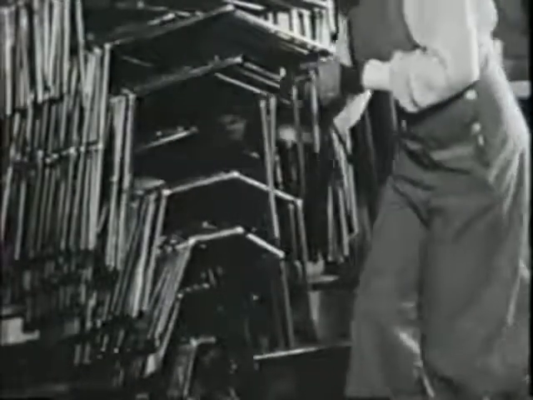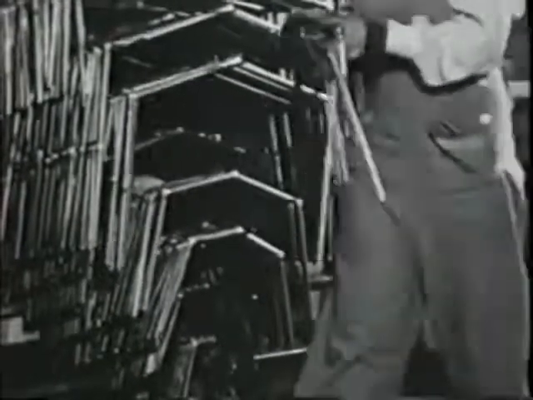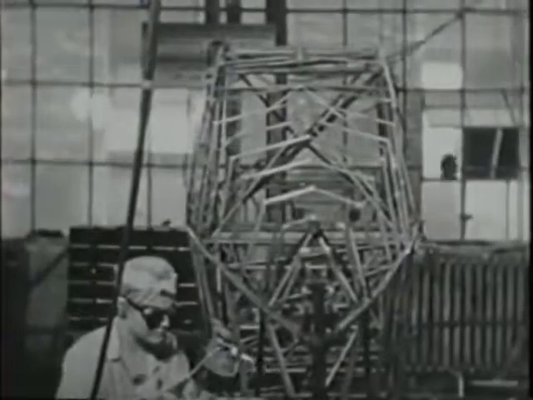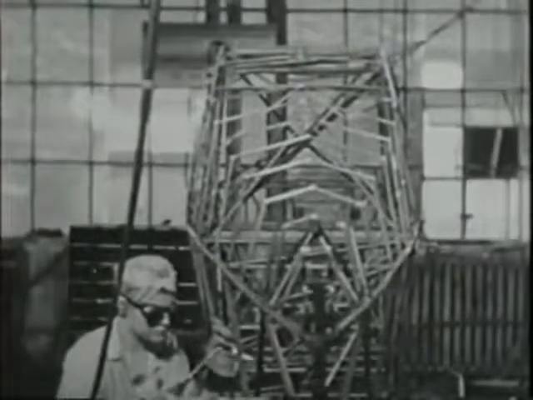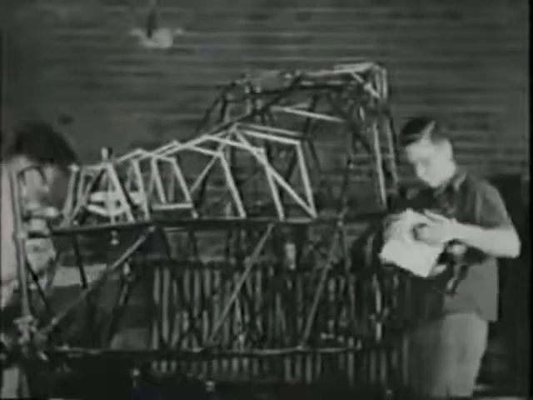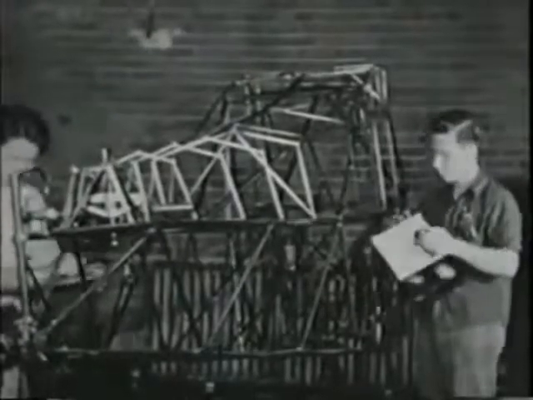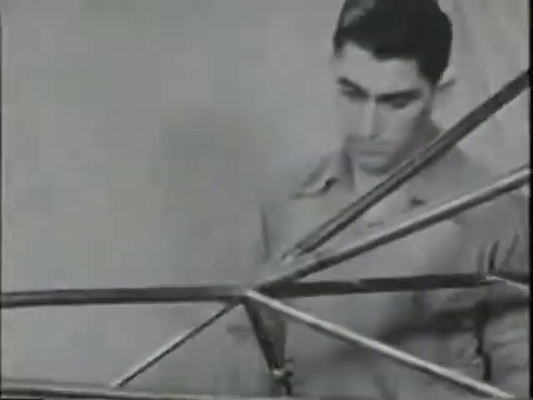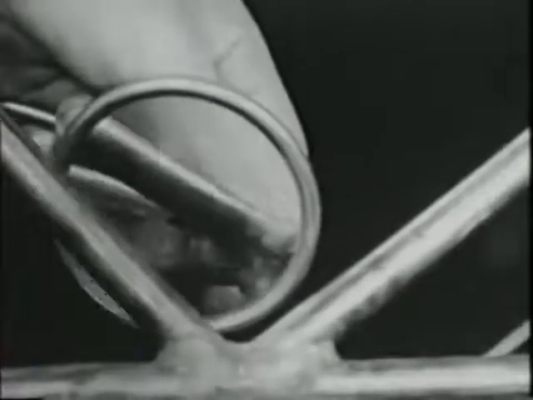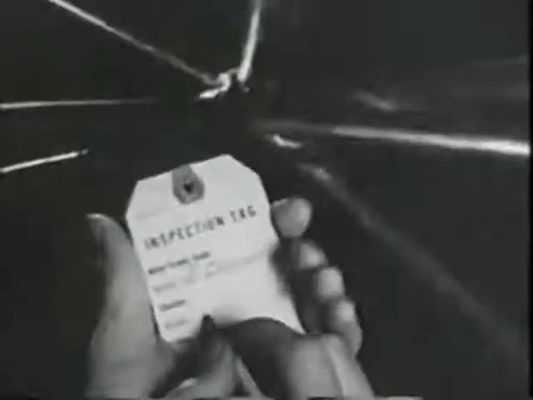This shaping of the fuselage is important to the ultimate performance of the airplane, which must be streamlined to reduce air resistance or drag. Its surfaces must be smooth to ensure the best flight characteristics. During all these processes, inspection after inspection takes place. Every weld is minutely examined, and only when all have been found to measure up to rigid standards are they approved.